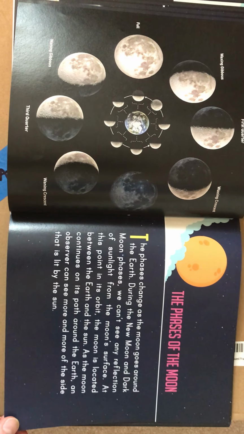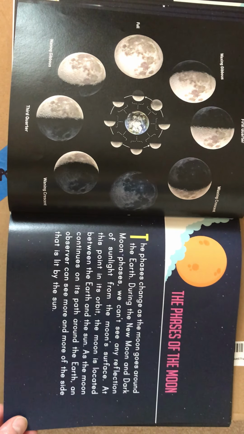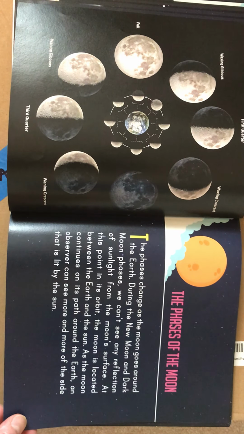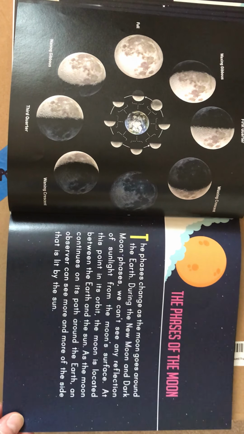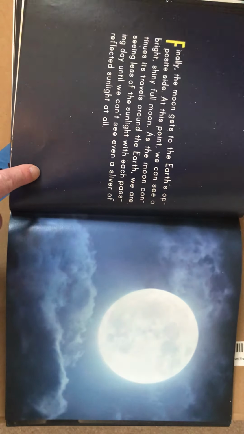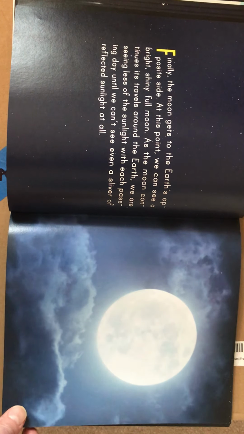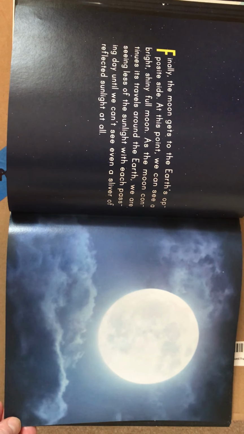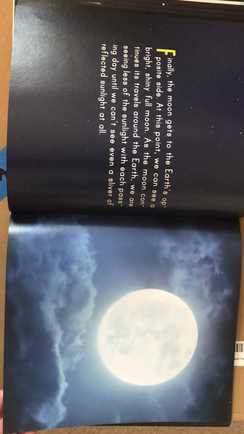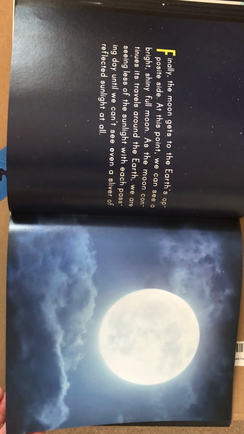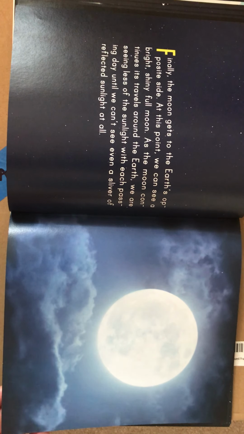During the new moon and dark moon phases, we can't see any reflection of sunlight from the moon's surface. At this point in its orbit, the moon is located between the Earth and the sun. As the moon continues on its path around the Earth, an observer can see more and more of the side that is lit by the sun. Finally, the moon gets to the Earth's opposite side. At this point, we can see a bright, shiny full moon. As the moon continues its travels around the Earth, we are seeing less of the sunlight with each passing day until we can't see even a sliver of reflected sunlight at all.